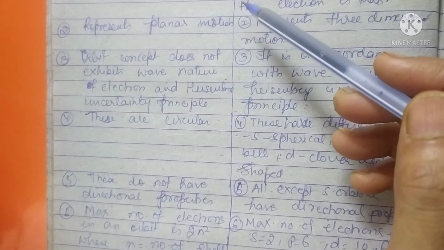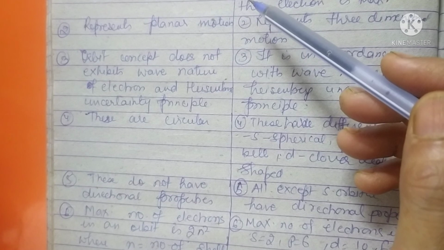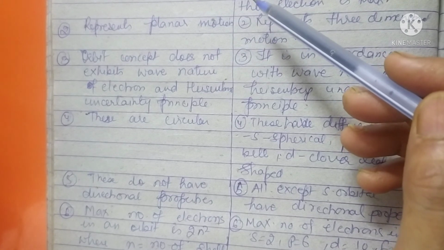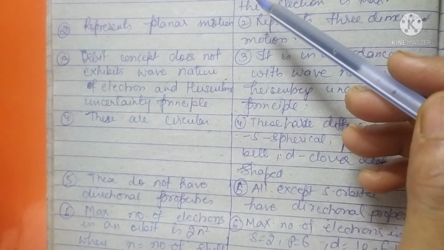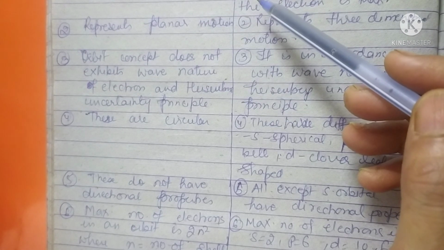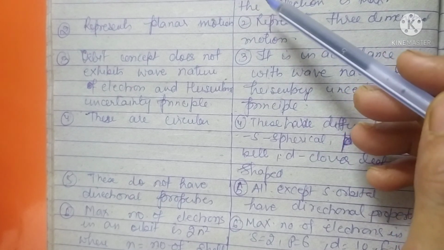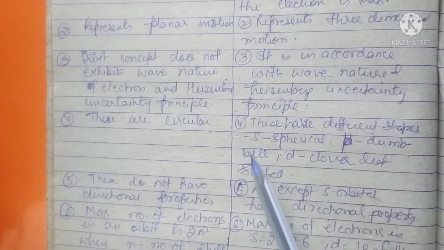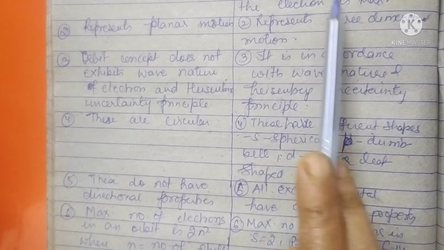So s is only one orbital, so it will be 2. In case of p, it will be 6, and for d, there are 5 d orbitals, which means the maximum number of electrons in d orbitals will be 10. For f, there are 7 orbitals, that is why the maximum number of electrons which can be accommodated in f orbitals will be 14. So these are the differences between orbit and orbital.